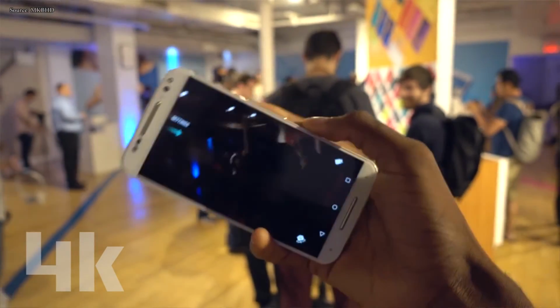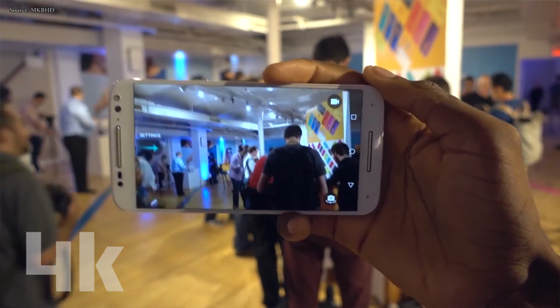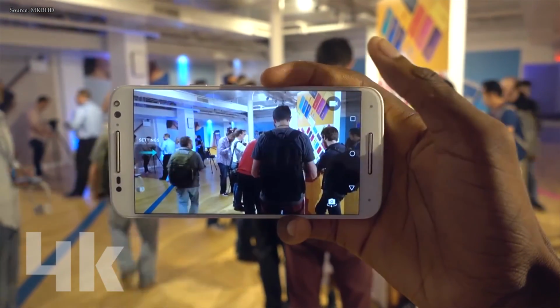Shifting over to the optical side of the spectrum, let's talk about the cameras on these new Moto devices. The back of the Moto X Play and Style are both home to a 21 megapixel shooter. However, the difference comes in the video department, where the Moto X Style is capable of pulling off 4K video at 30 frames per second, while the Moto X Play is still stuck at 1080p at the same frame rate. So yeah, definitely expect much sharper video on the Moto X Style.